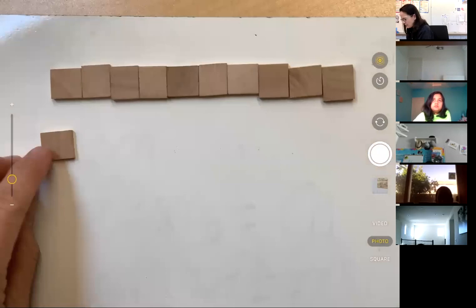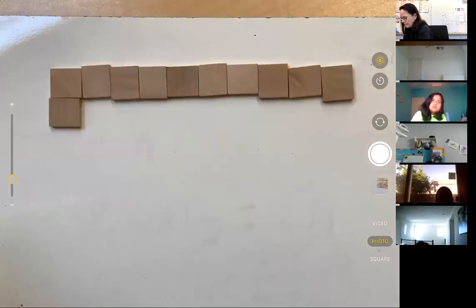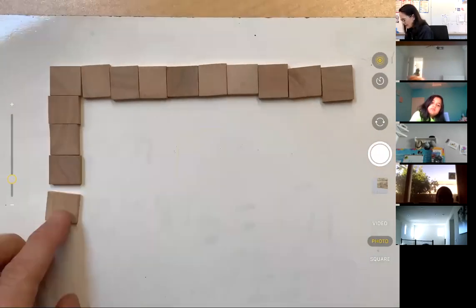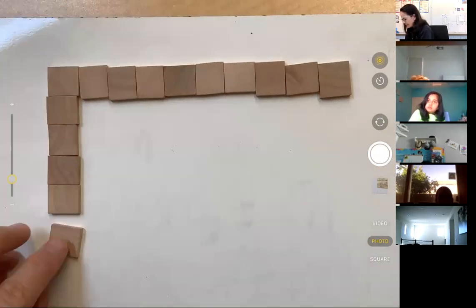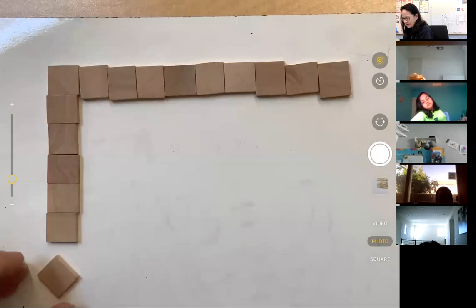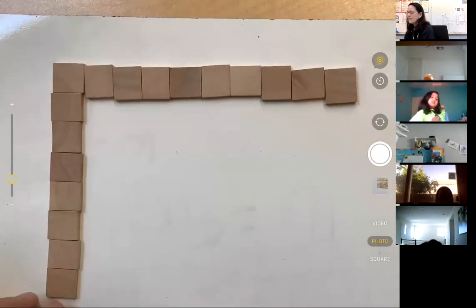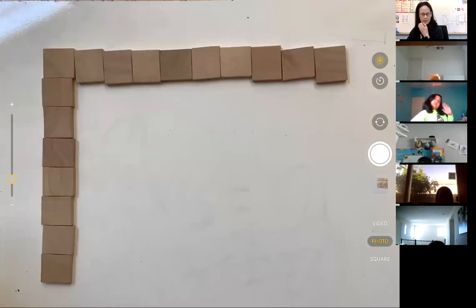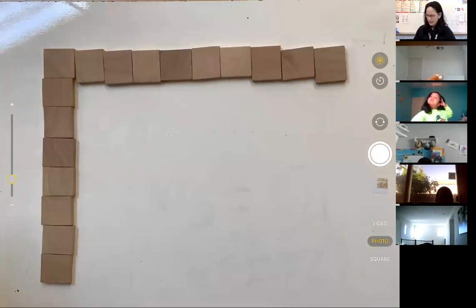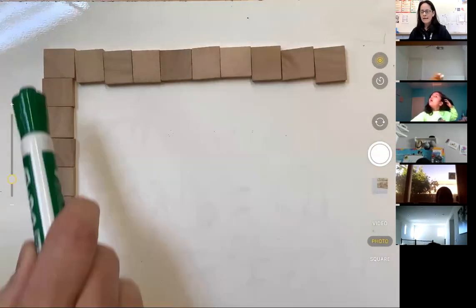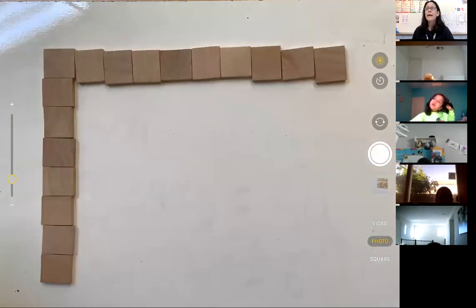1, 2, 3, 4, 5, 6, 7, and 8. And there is our partial model. Again, it is 10 feet by 8 feet. Do we have all that we need to solve for area? We absolutely do.